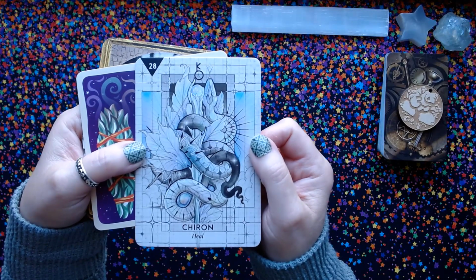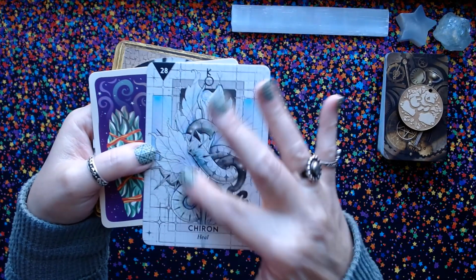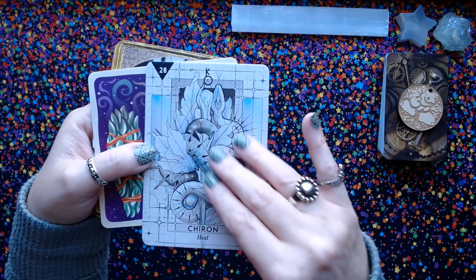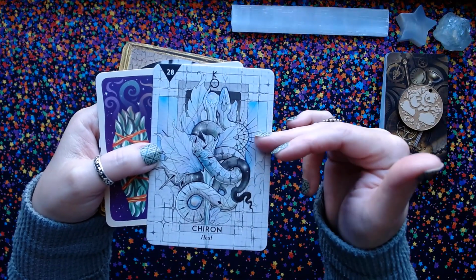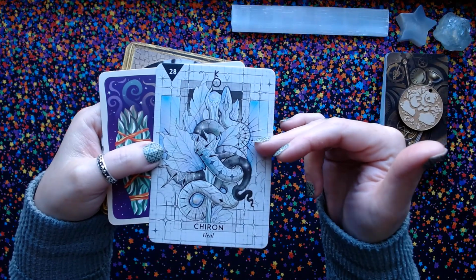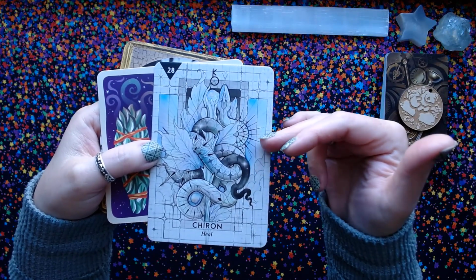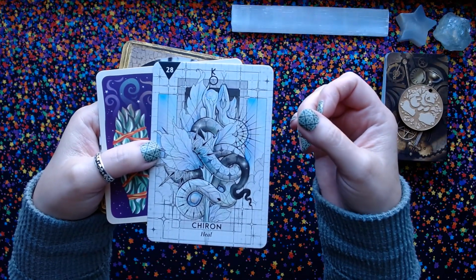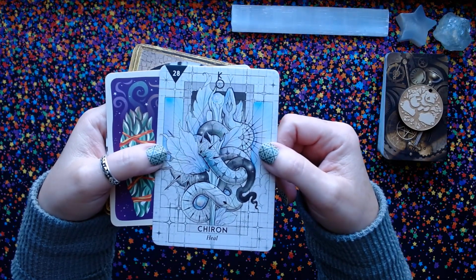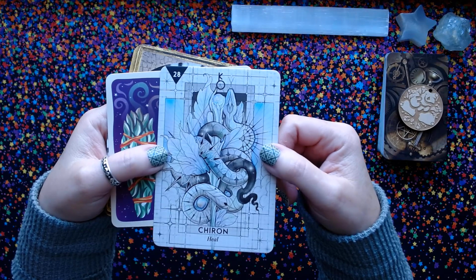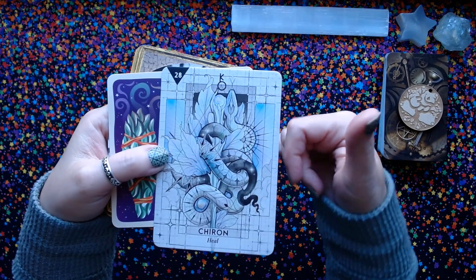Heal, right? Heal. So, long story short, Chiron is the essence of what you're here to heal and how you're here to do it, and then what is carried forth from that process of healing. So this is the way that you tell your story, right? This is the way that you choose to represent yourself and your journey, right?